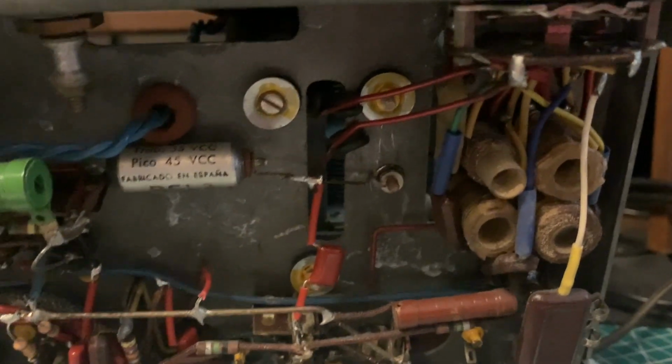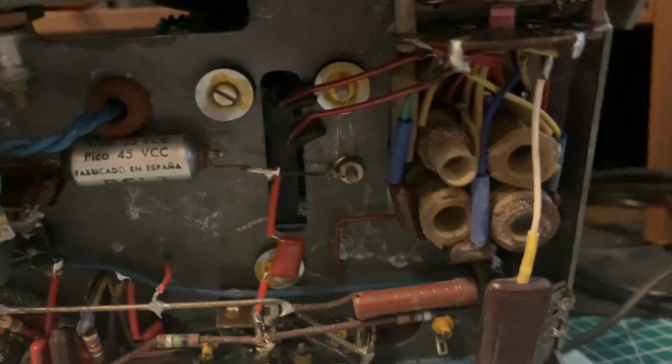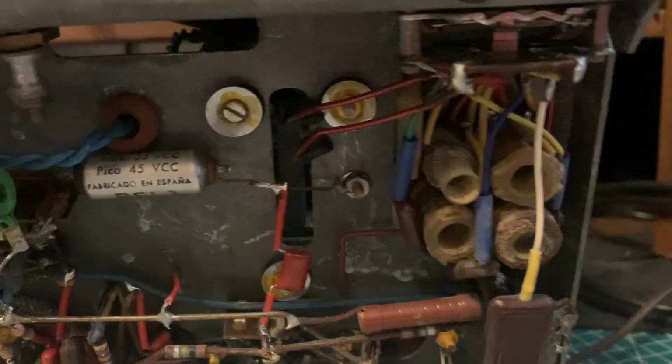Those 4 coils you can see are the local oscillator and the antenna coil for both the AM and the shortwave band. So there's 4 coils: local oscillator, antenna, AM, local oscillator, and antenna, shortwave. So I'm just going to push reset, okay, and let's see what I can get.